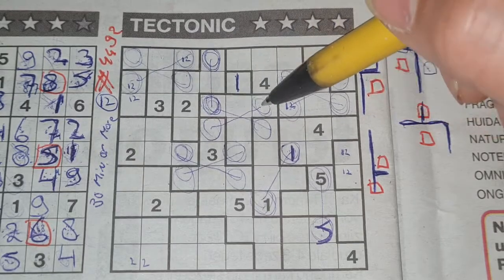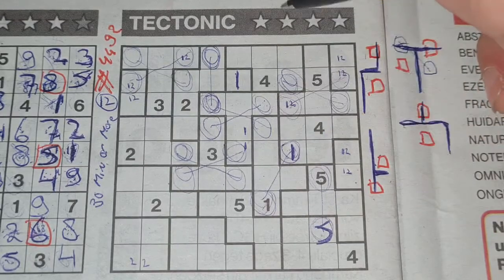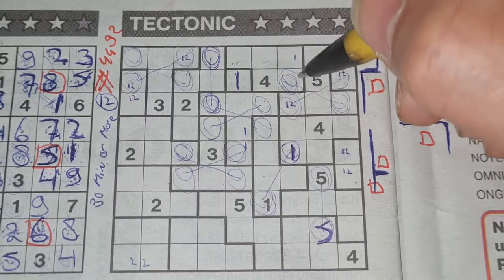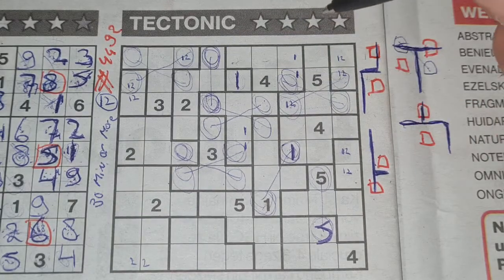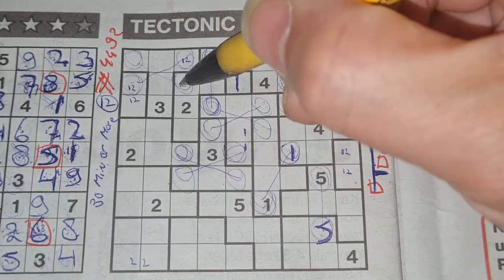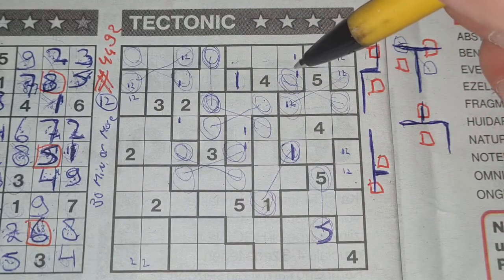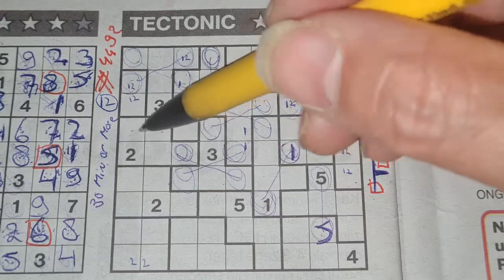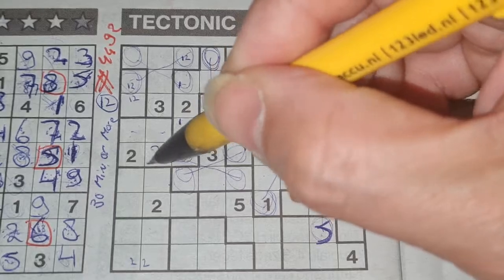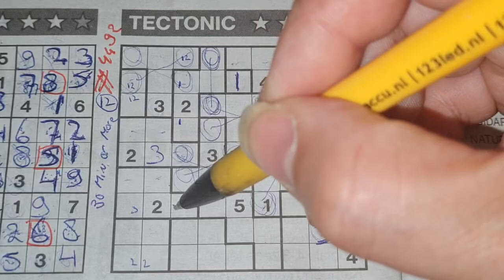These 3 boxes surrounding the 1 can be a 1. So the 1 could be here, could be there. These 2 boxes can be a 1. So the 1 could be here, could be there. These 2 boxes can be a 1. So the 1 could be here, could be there. These 2 boxes can be a 3. That box can be a 3. So 1 box left for the 3 should be here. These 2 boxes can be a 3. So the 3 could be here, could be there.